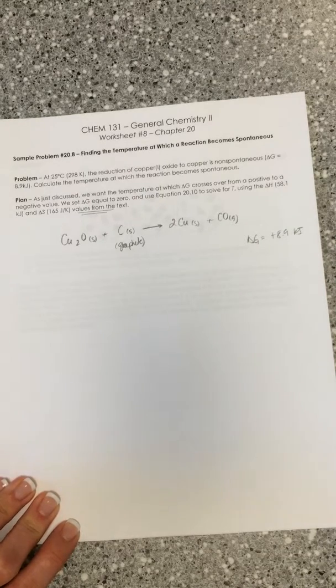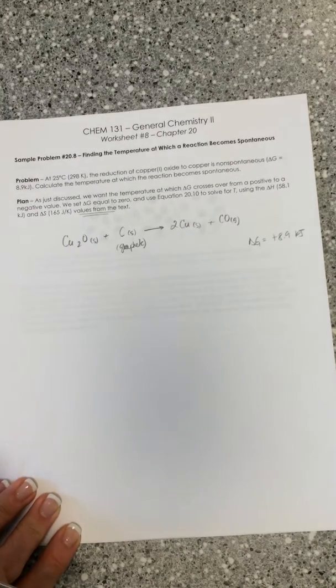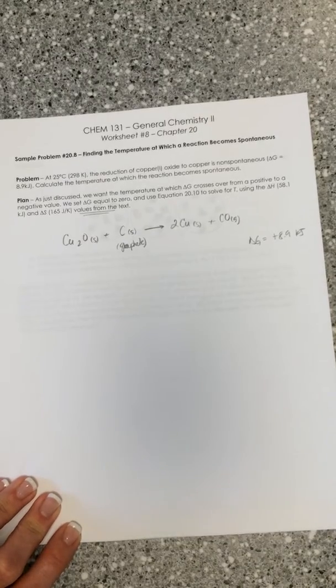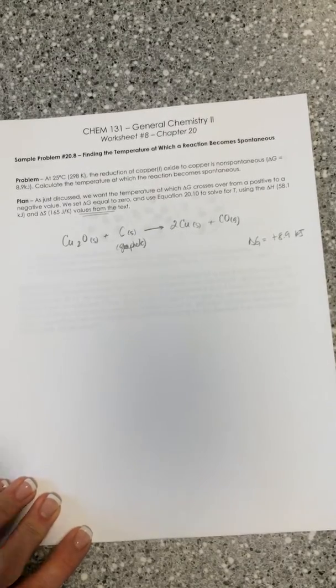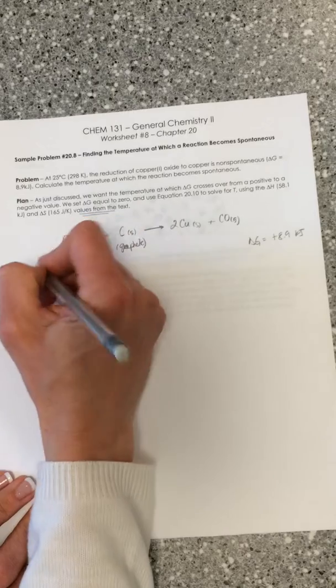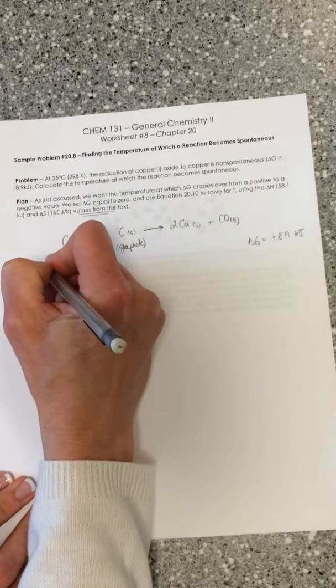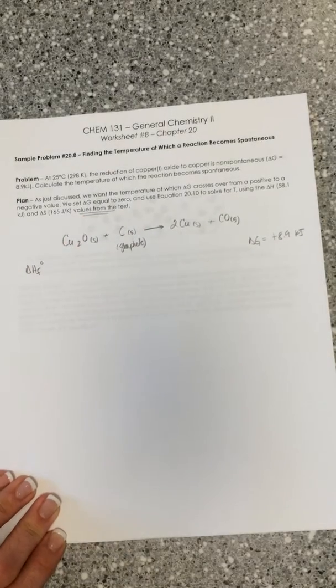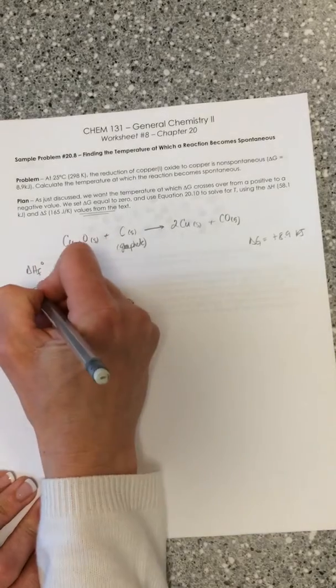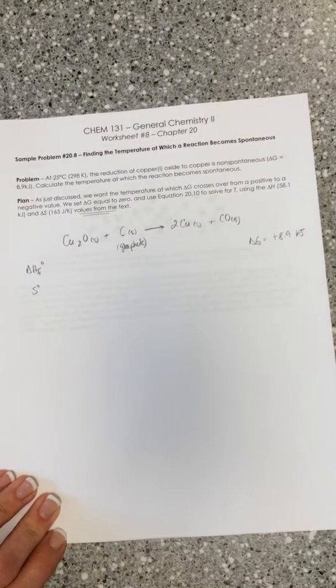So what we're going to actually do, it tells you that we can get the delta H and delta S values from the text, but I'm going to show you how this problem could be made a little bit more challenging, and how, for example, I might do a problem like this on the test if you actually had to use Appendix B to calculate your delta H and delta S values. So for example, we could calculate delta H using delta HF values, and we could use S values to calculate our entropy.